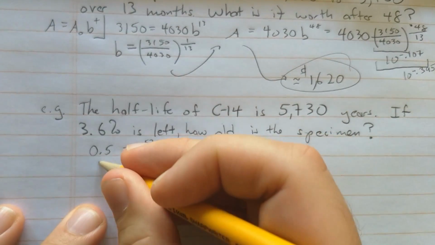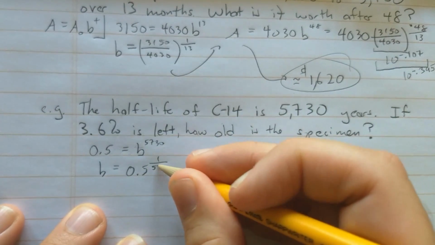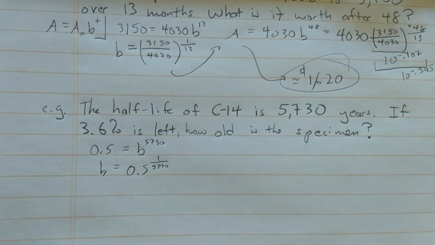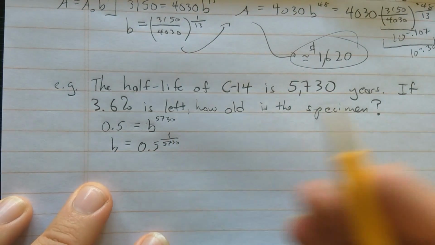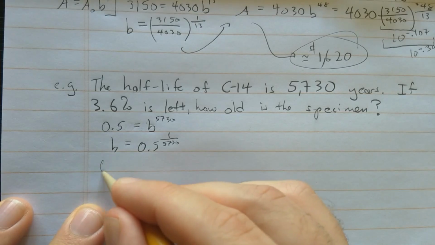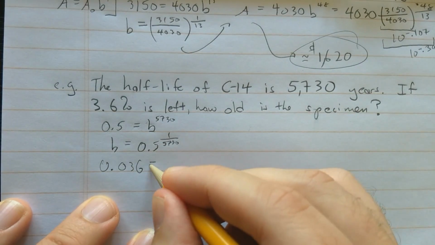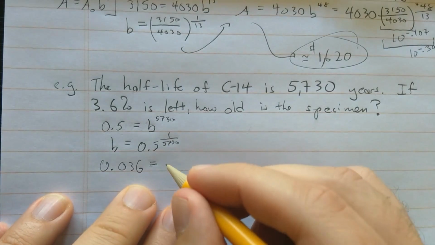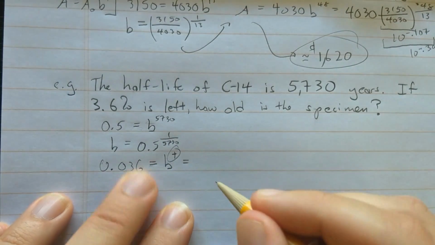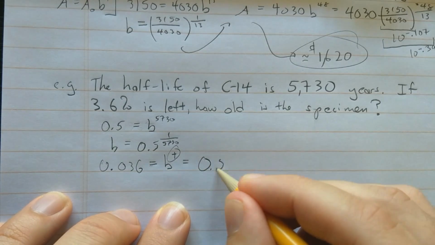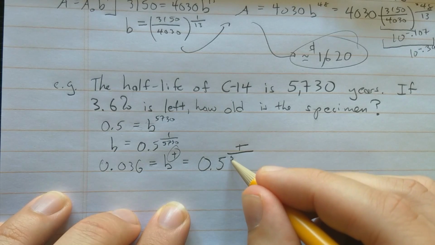So what is b? b should be 0.5 to the 1 over 5730. Then, okay, how old is the specimen? Let's see. Well, I have 0.036, 3.6% left. So let's see, that should be b to some power t. t is what I'm looking for. Of course, I could rewrite this using the above, 0.5 to the power t over 5730.